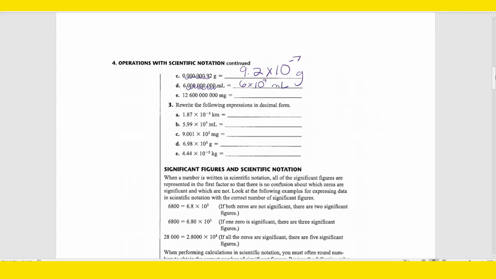All right, let's look at the next example. You've got 12,600,000,000 milligrams. That's a large number. So we're going to go ahead and start at the very end, assume that the decimal is there, and move it 1, 2, 3, 4, 5, 6, 7, 8, 9, 10. You're going to write only the 1.26. You don't need to include those zeros. Times 10 to the 10th power milligrams.